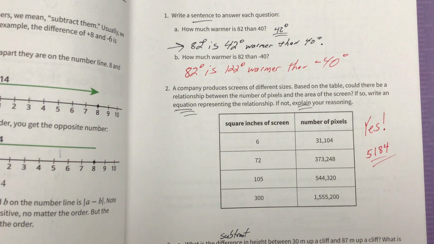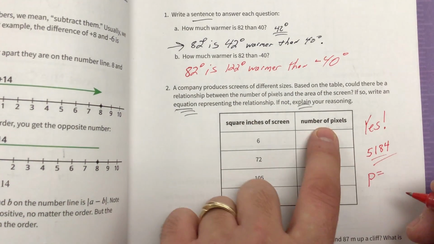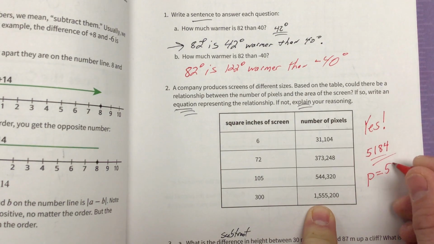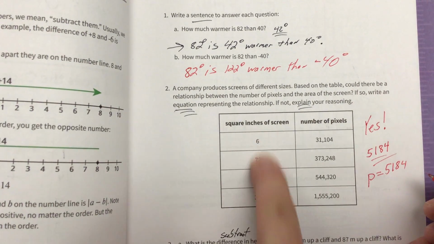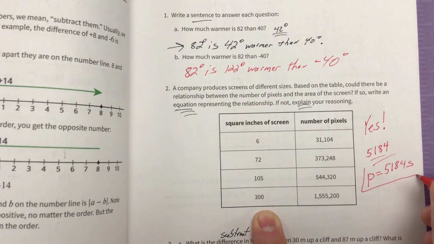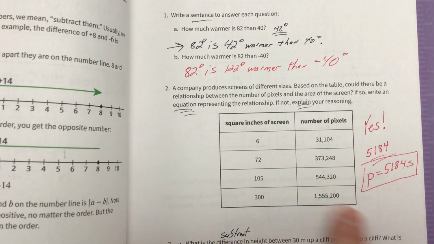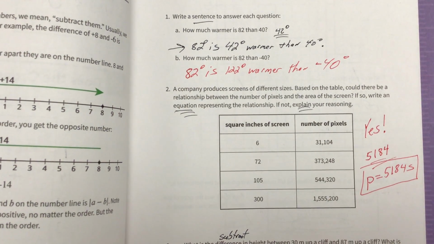It does say write an equation. Okay, so to get the number of pixels, I just use P for pixels. I'm taking 5,184 times this number. So what should I represent this number with as far as a variable? S for square inches of a screen, sure. So 5,184 times S. That means all these numbers I'm taking times 5,184 to get here.